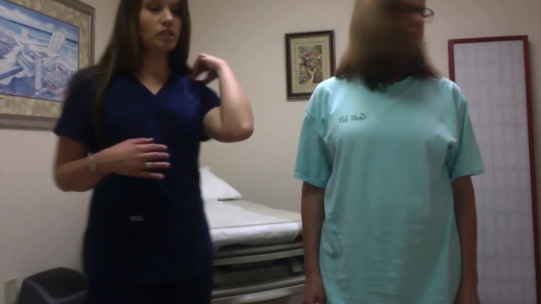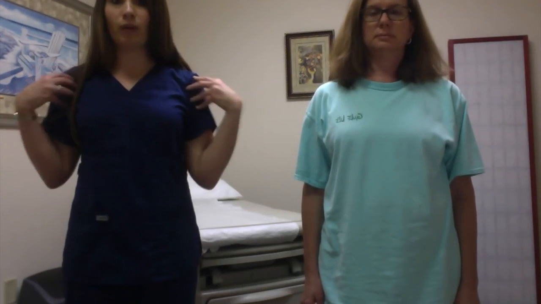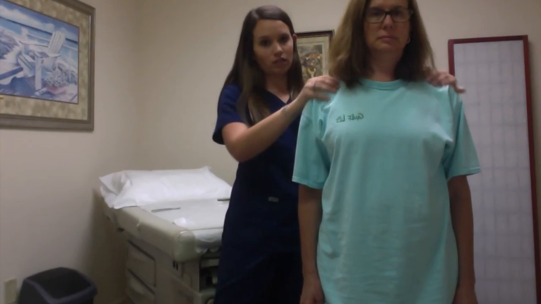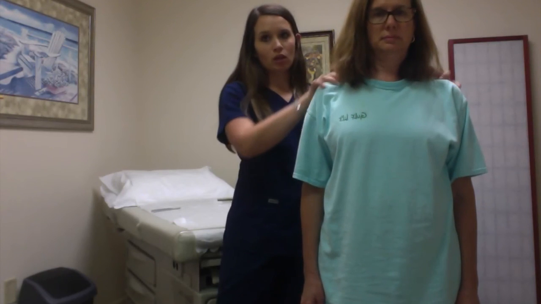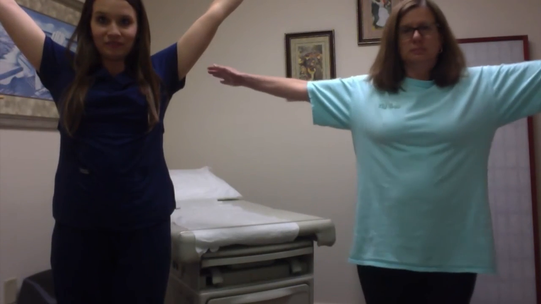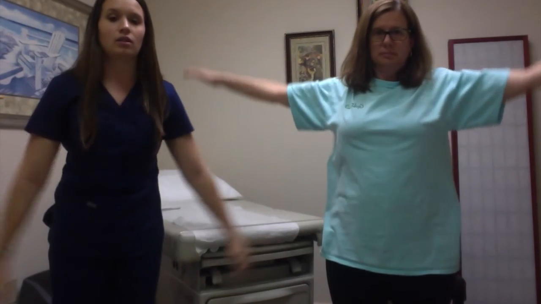Now for the shoulders, you always want to inspect and palpate the joints before you ask a patient to perform range of motion. So I'm just going to inspect and palpate for any obvious deformities. For your shoulders, I want you to do abduction, which is raise your arms out to the side and overhead. We're a little crammed in here. Adduction. Just cross your arms in front of your body.